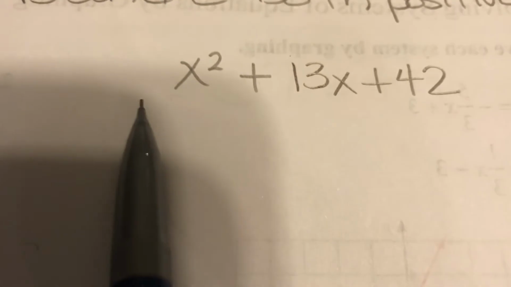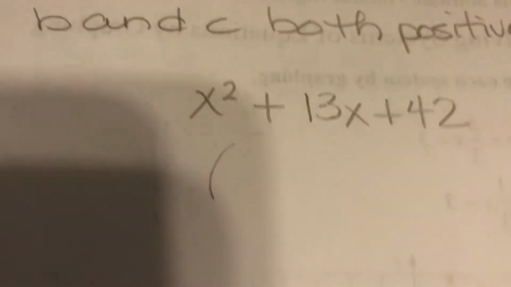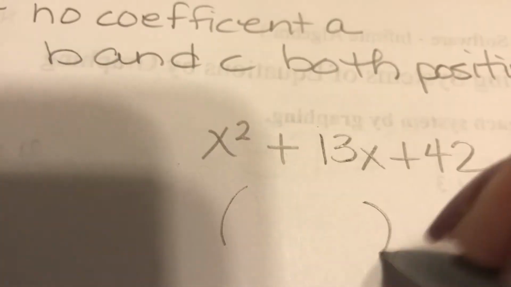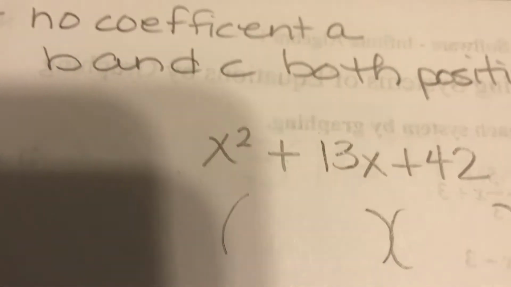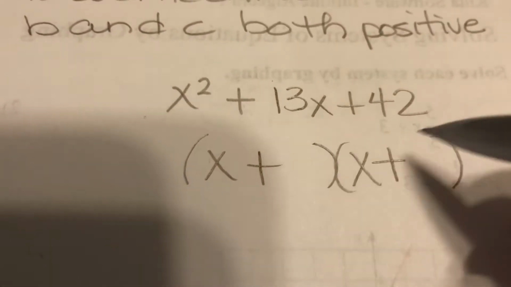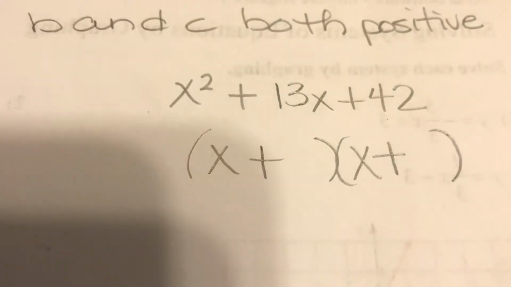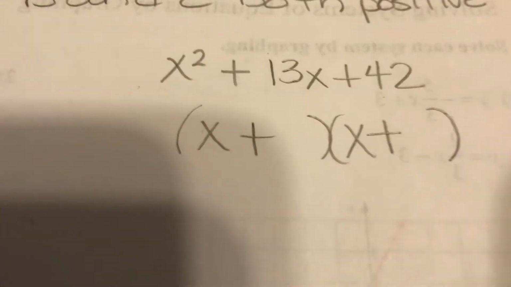Okay, a doesn't have a coefficient. It's plus plus. So I know that I'm going to break it down like this. Okay, and I would have plus plus in there. I'm going to split up my x's. And then for 42, I need to figure out what two factors of 42 would give me 13.